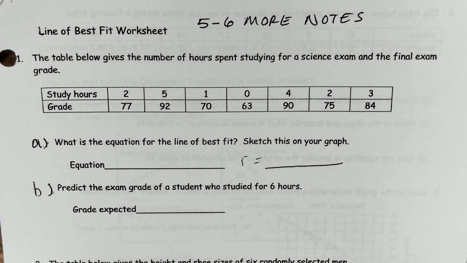All right. It says the table below gives the number of hours spent studying for a science exam and the final grade. Do y'all think there's going to be a relationship between the hours spent studying and the grade? Yes. What's probably going to be the trend? The more you study, the higher your grade tends to be. Would there probably be some exceptions? Yes. Okay, and that's okay.